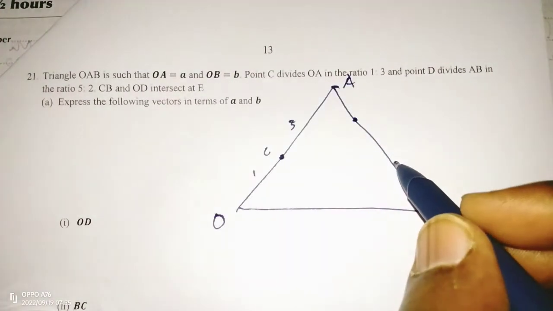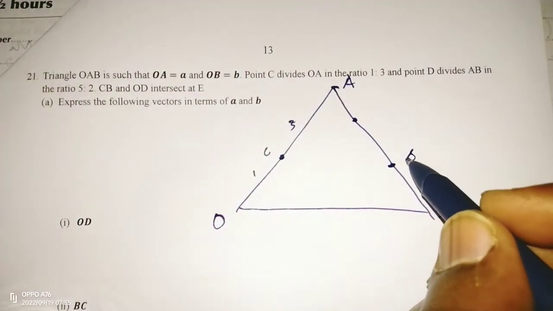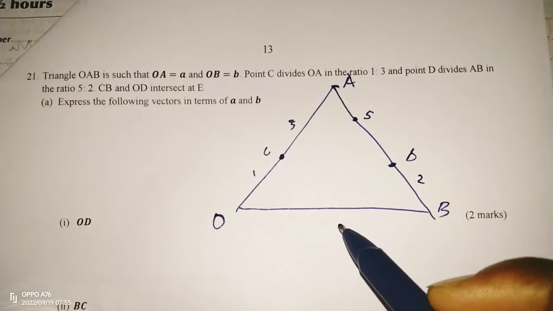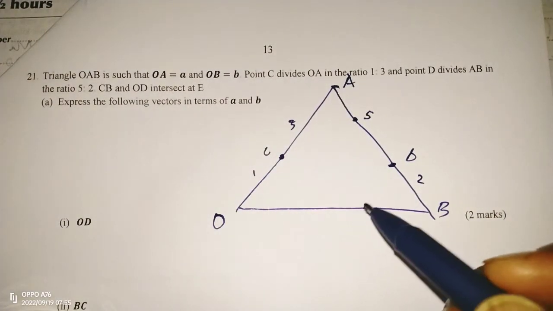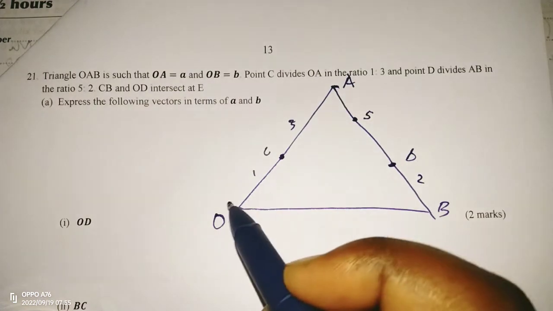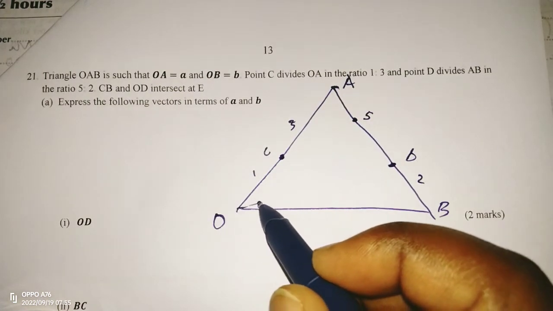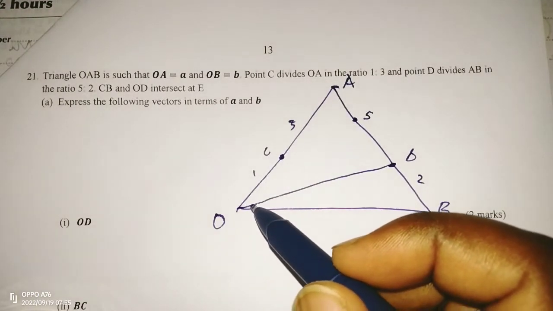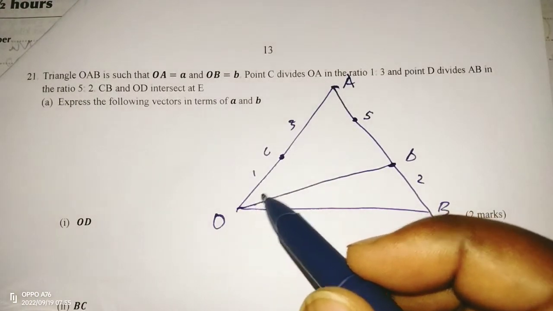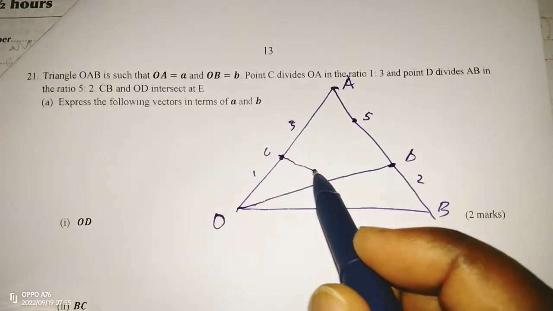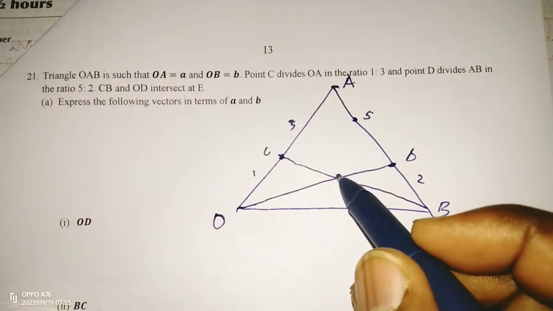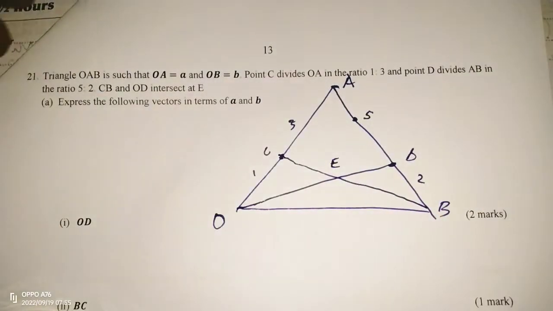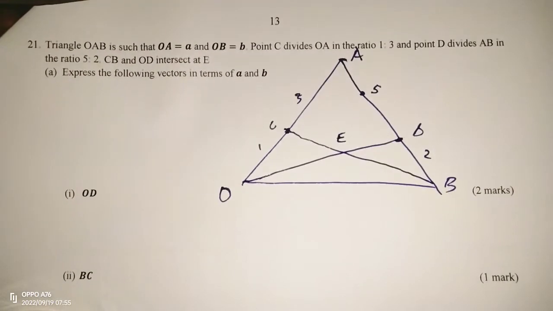Then we have another point D dividing AB in the ratio 5:2. D can be here, so 5 proportions, then 2 proportions. Then we're being told that OD, which is this line, and CB, this is the line, intersect at point E. So this is point E. That is how the triangle should look.